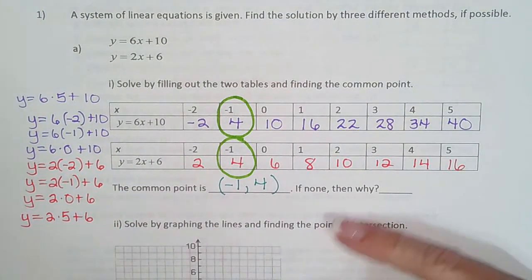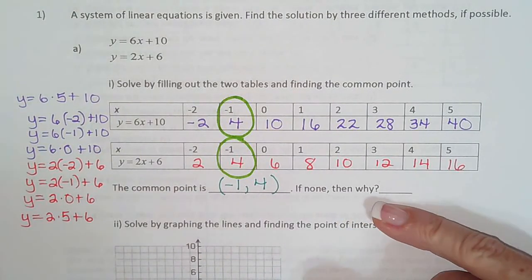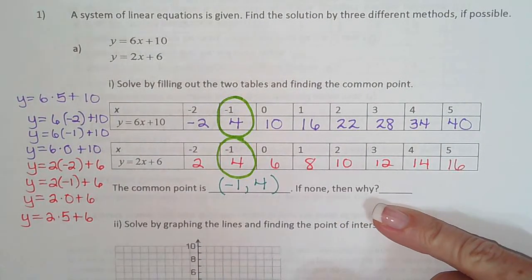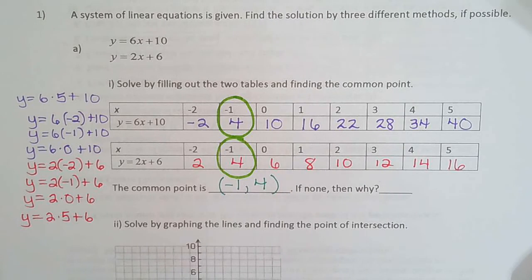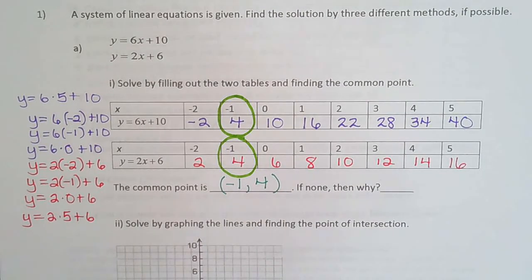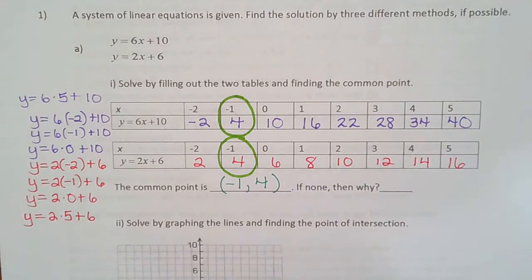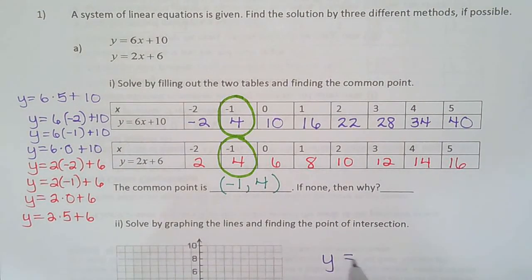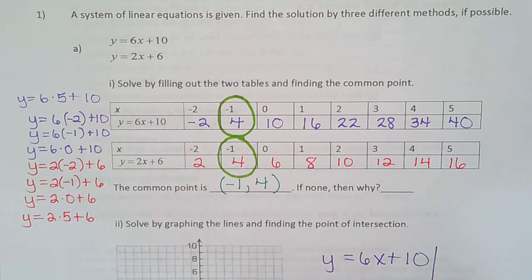And if there wasn't one, that would have meant the lines were parallel, right? Remember how parallel lines have no points in common because they have no intersection point. Next, they want us to solve by graphing. So we're going to do the same technique that we have done on all of our problems. So we'll do this one first.